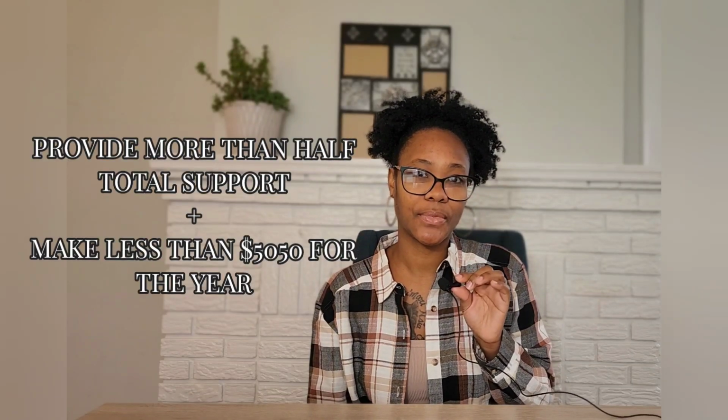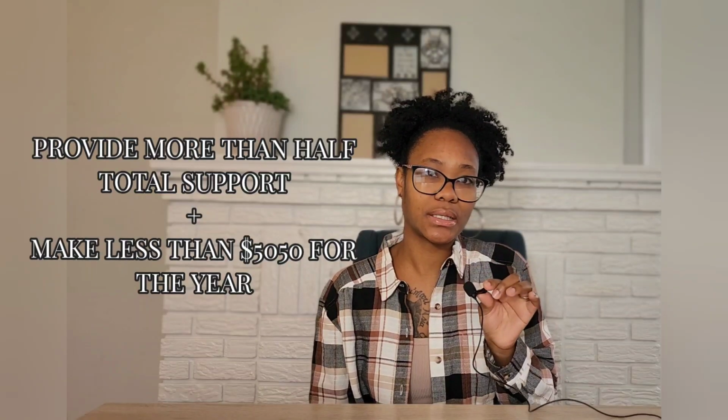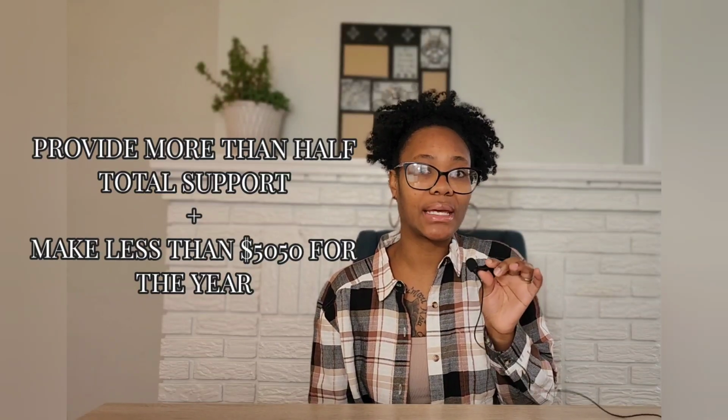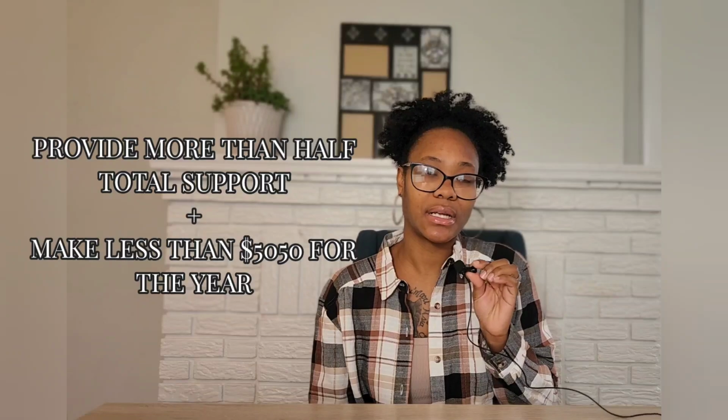and the support test. The support test states that you must provide more than half of the qualifying child or the qualifying relative's support. So what you would do is calculate their total support, and you must provide more than 50% of that. For a qualifying relative, they also must make less than $5,050, which is the threshold for the year 2024.